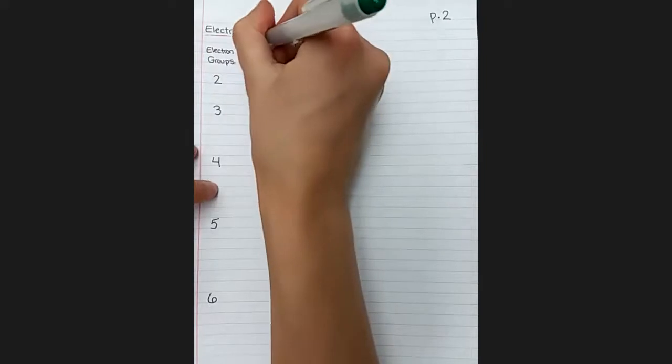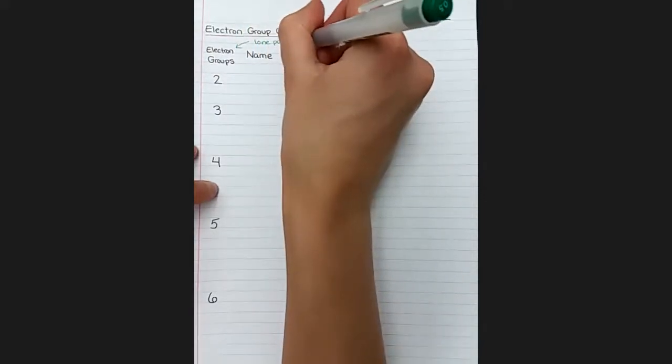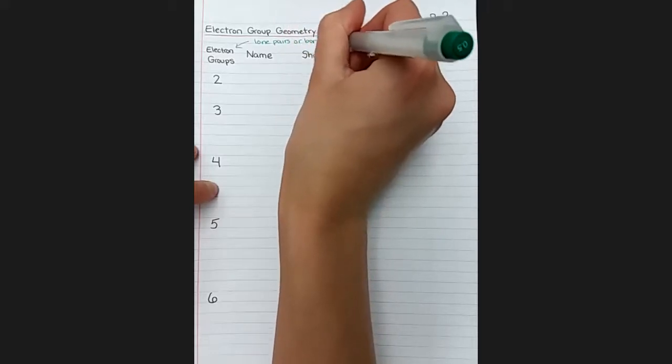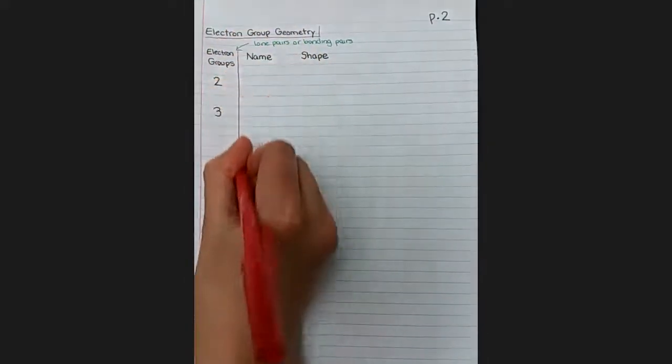Okay, so we're going to be counting electron groups, and remember we said electron groups are either lone pairs or bonding pairs. It can't be both, but we are counting both of those types. So our table is going to be a big one.